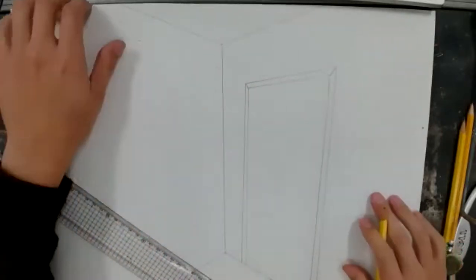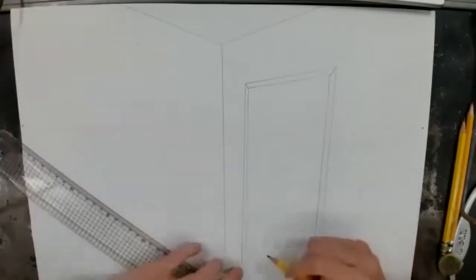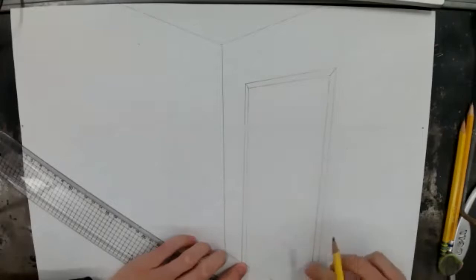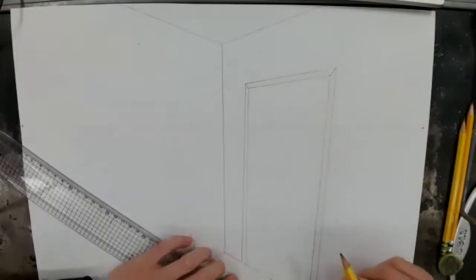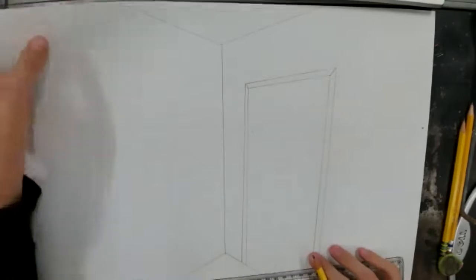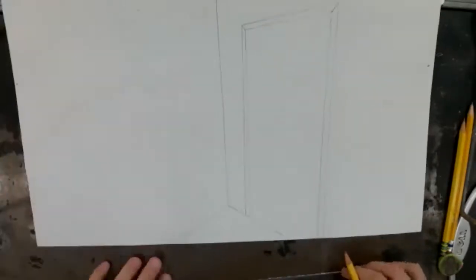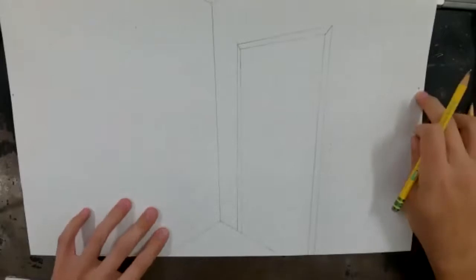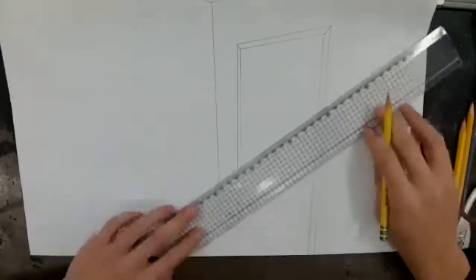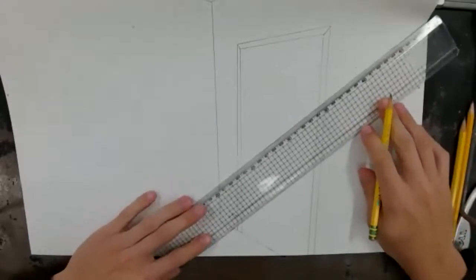So now let's make the door frame thicker. Okay, so right now it's just paper thin. Let's add some thickness to it. So let me move my paper. So again, we're connecting with the vanishing point to this point, to the bottom point, to make thickness.